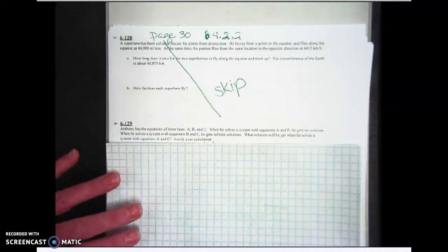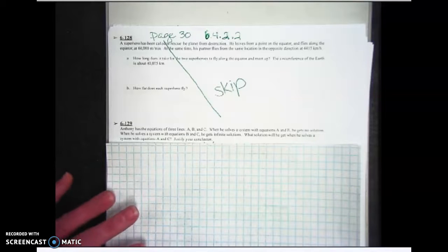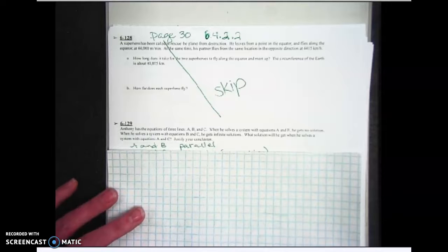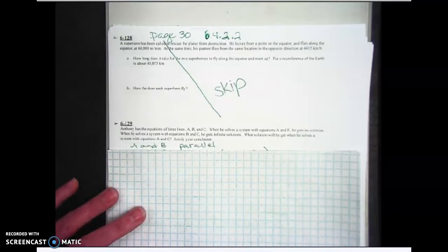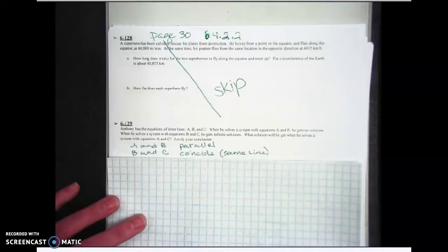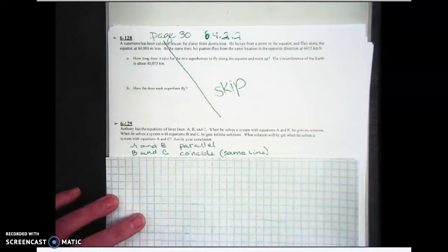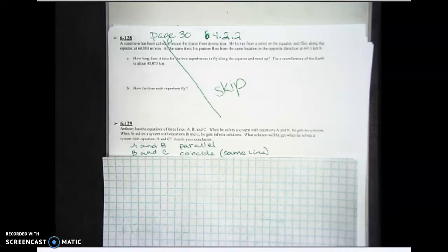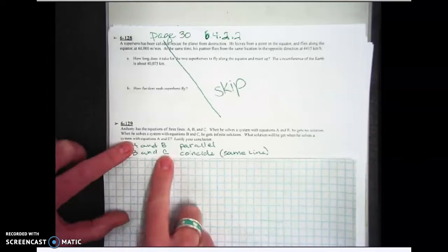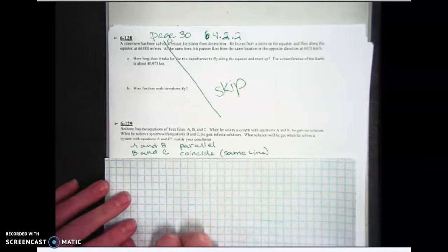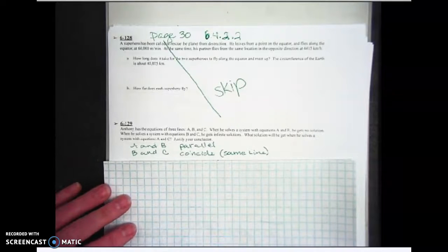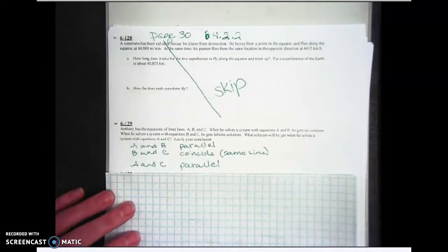What solution will he get when he solves a system with equations A and C? Okay, so we said that A and B are parallel, so write that down. B and C are this fancy word coincide, meaning they're the same line, they're on top of each other. So what do you think A and C are going to be? They're also going to be parallel.